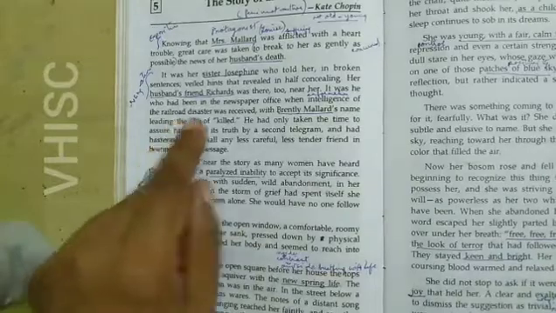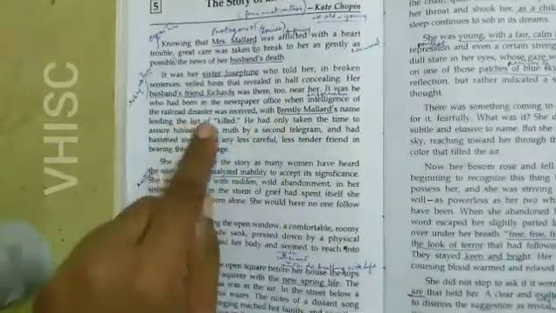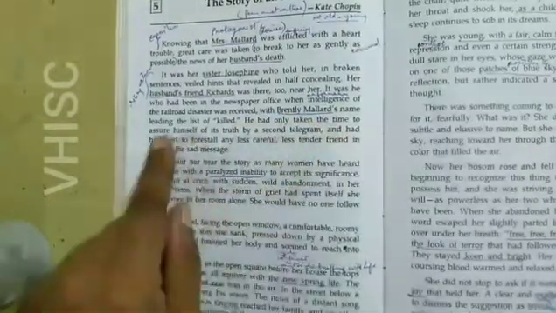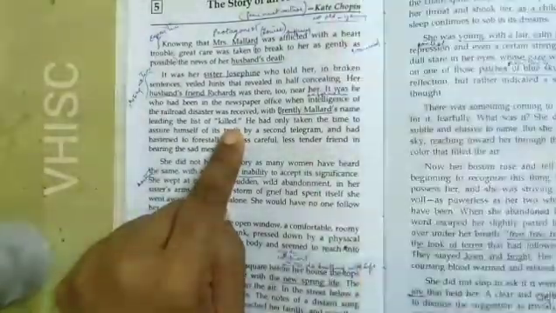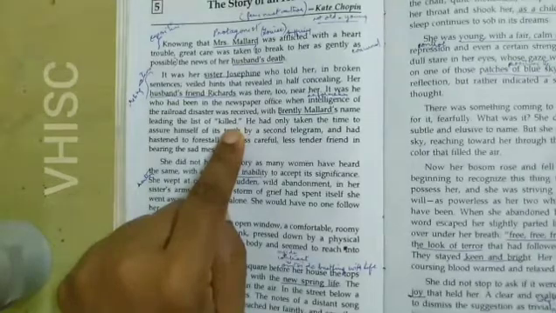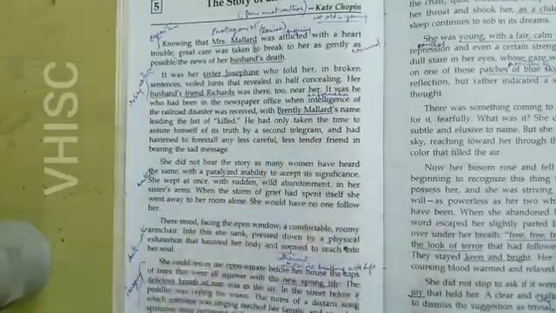It was he who had been in the newspaper office when intelligence of the railroad disaster was received, with Brentley Mallard's name leading the list of the killed. So now you see all the four characters in the story are being presented: Mrs. Mallard, sister Josephine, friend Richards, and Mr. Mallard, that is Brentley Mallard.